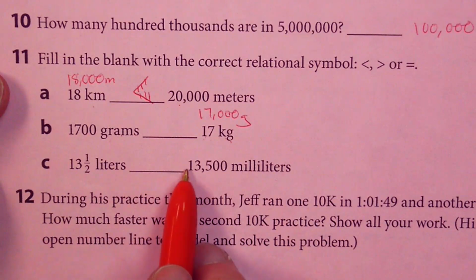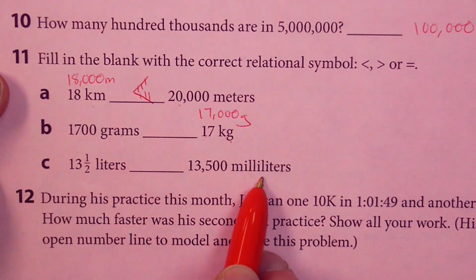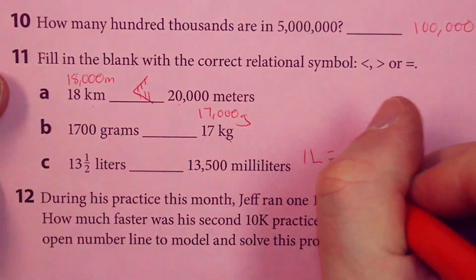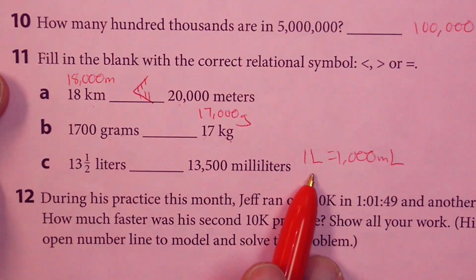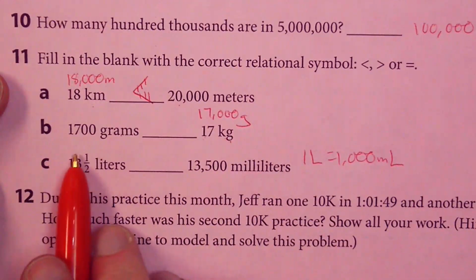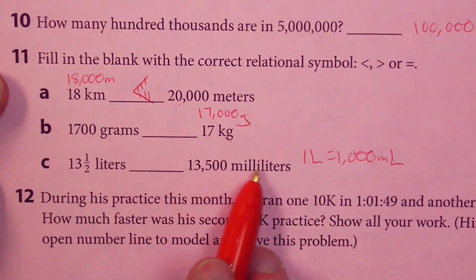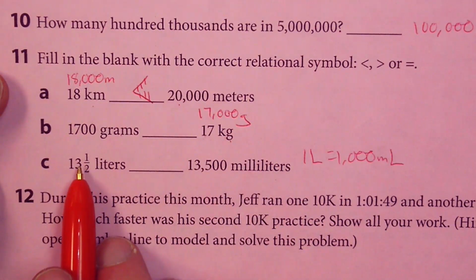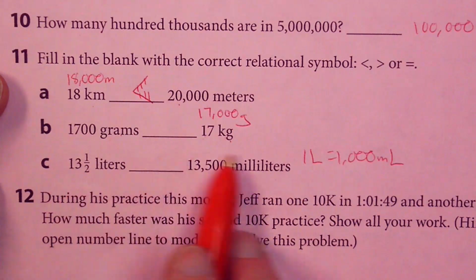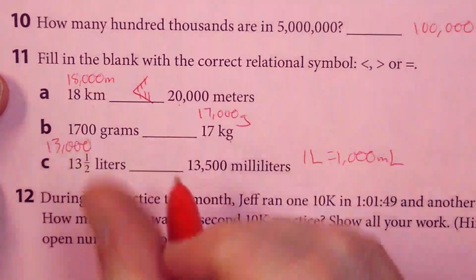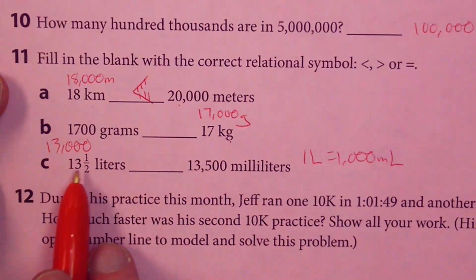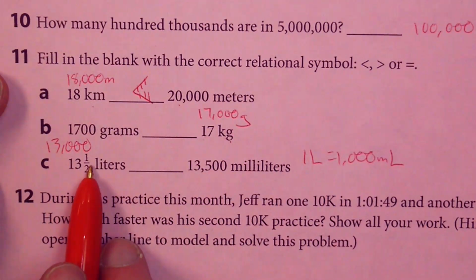13.5 liters versus 13,500 milliliters. And we know that 1 liter is the same as 1,000 milliliters. So if I want to make this number match milliliters, then I need to have 13 with 3 zeros added to it. That's 13 liters. What's half a liter?